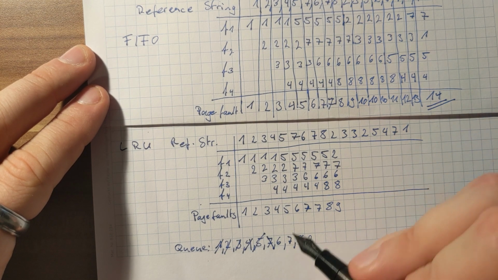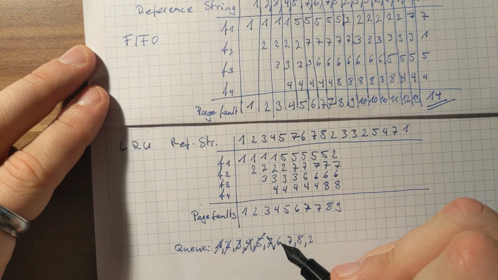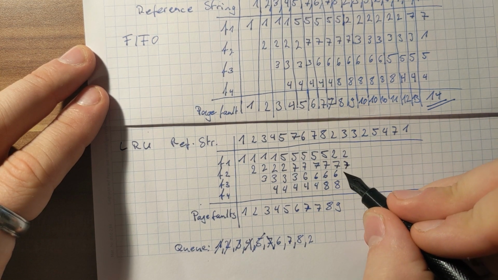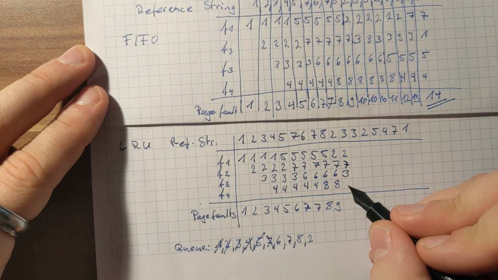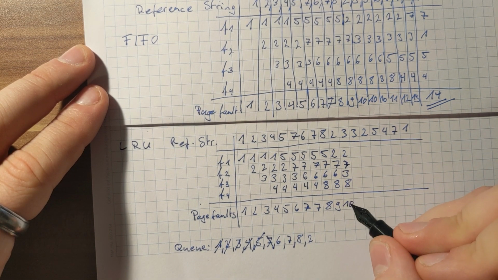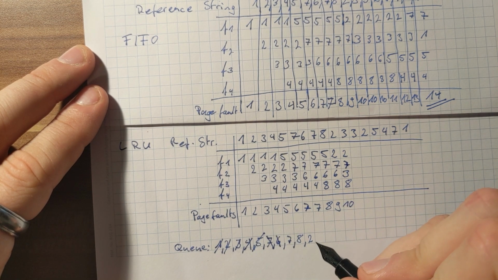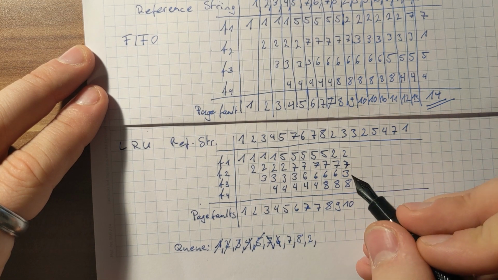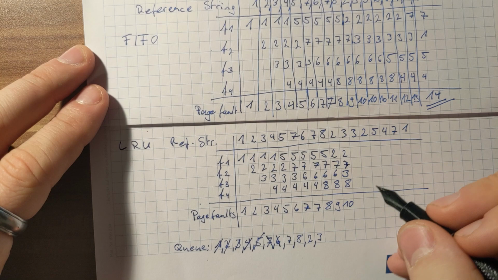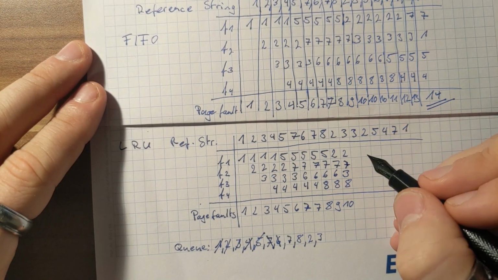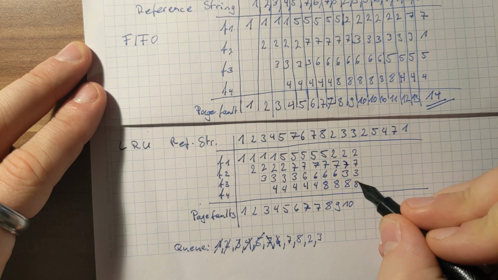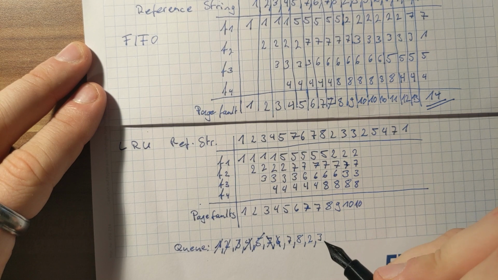Then we want to load 3. We can see 6 is the one that was least recently used, so we replace that 6 with the 3, the 8 stays, 10 page faults, and we always have to remember to take away the number we replace and put the new number, in this case 3, at the end of the list. Then here is a special scenario because we have 3 again, so everything stays as it is. But 3 is already at the end of the list, so even here nothing changes.